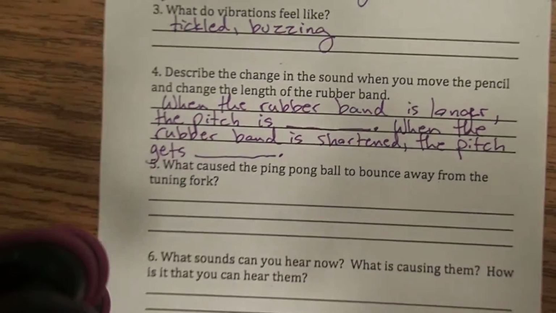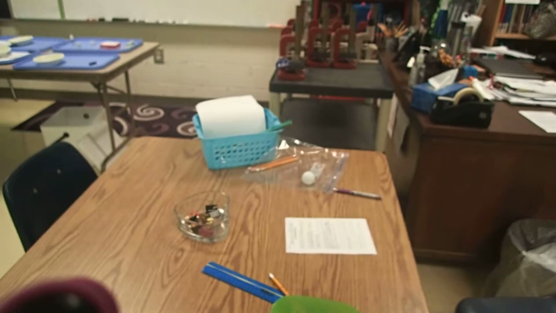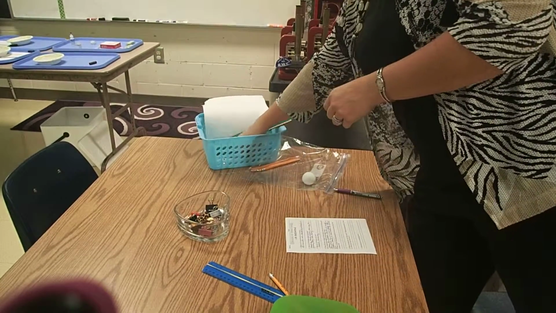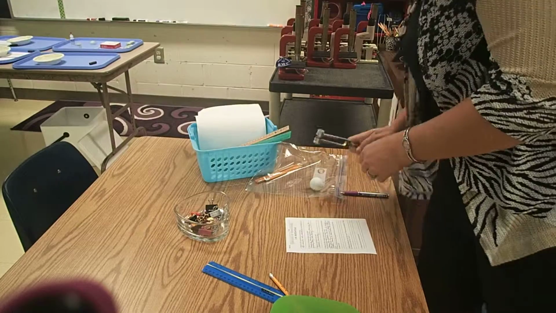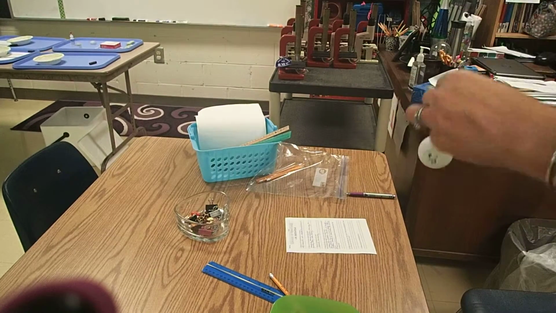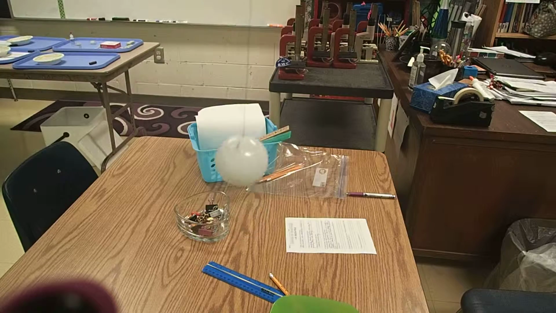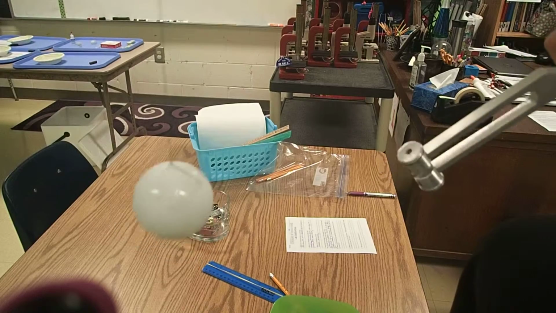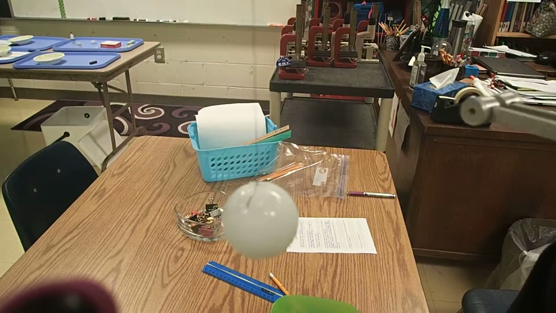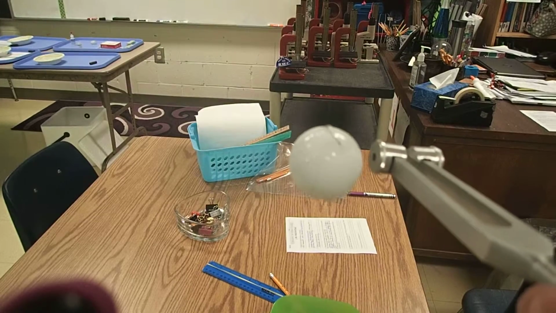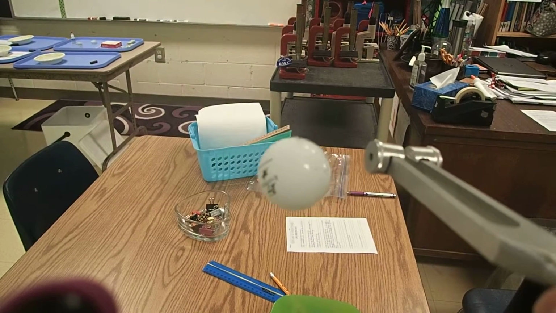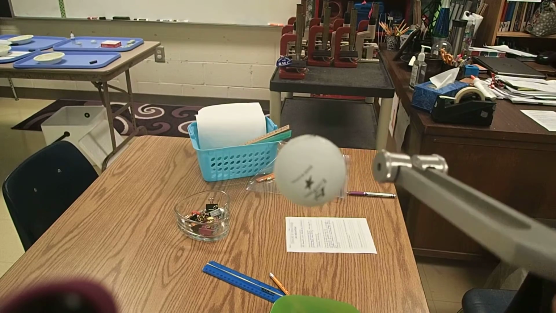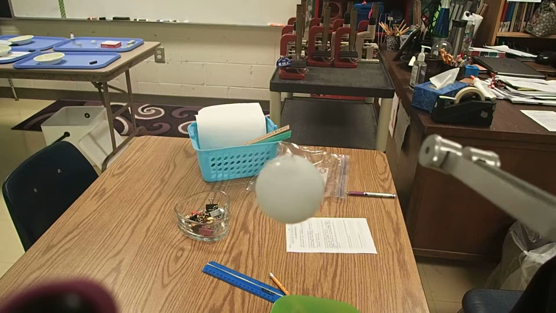Okay. Next, we did the ping pong ball and the tuning fork, but we didn't have time to answer that question on our lab sheet, so I'm going to ask you guys to answer that now. And I'm going to do that demonstration for you. Here I have the tuning fork and a ping pong ball that's on a string. I'm going to hold it right up here, and I'm going to start by hitting the tuning fork on my knee. Get it going really good there. And holding it to the ping pong ball, as you can see, it bounces the ping pong ball.